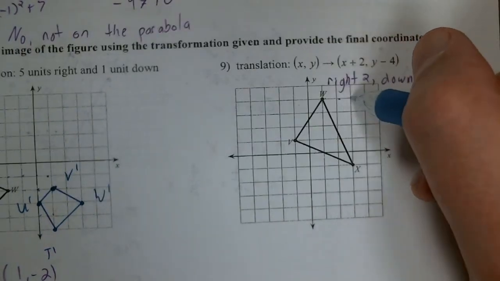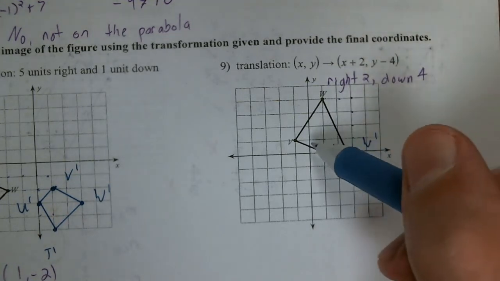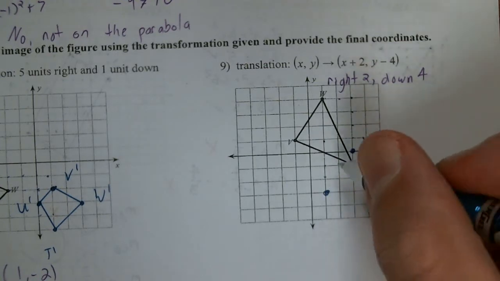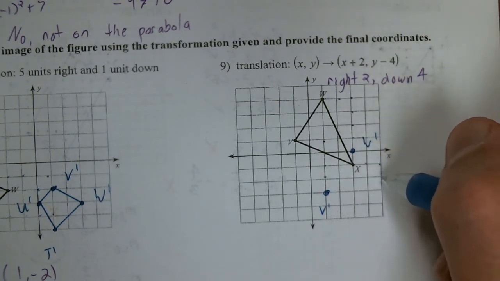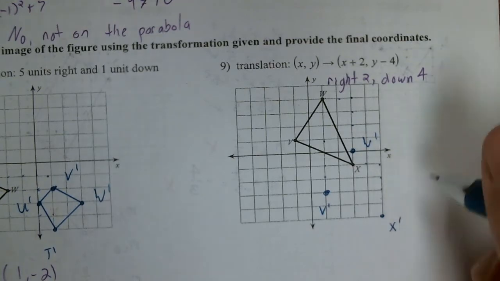Let's go right 1, 2, down 1, 2, 3, 4. That's W prime. Go right 1, 2, down 1, 2, 3, 4. That is V prime, and 1, 2, 1, 2, 3, 4. That is X prime.